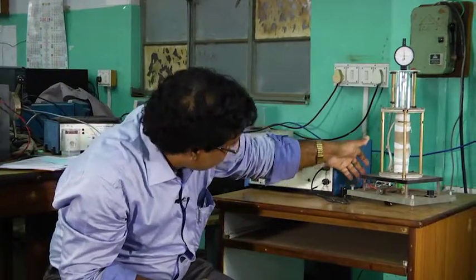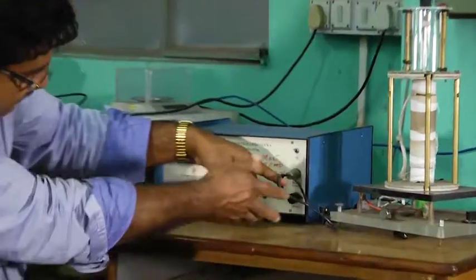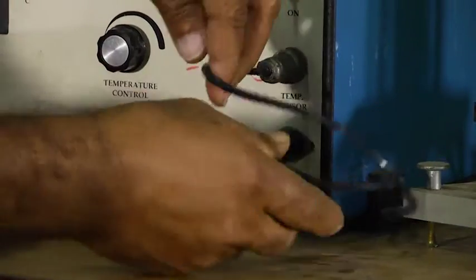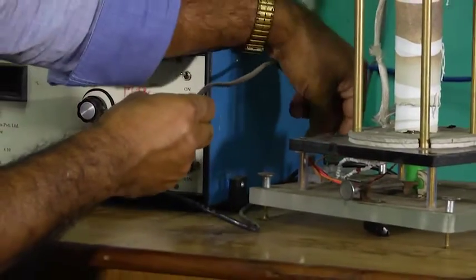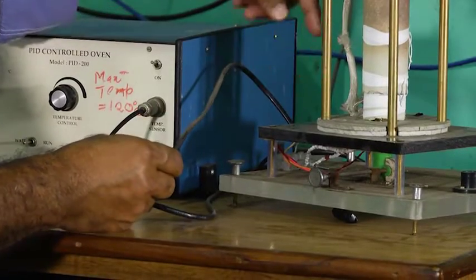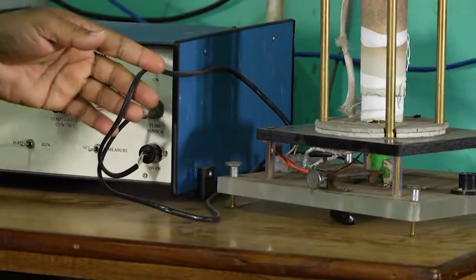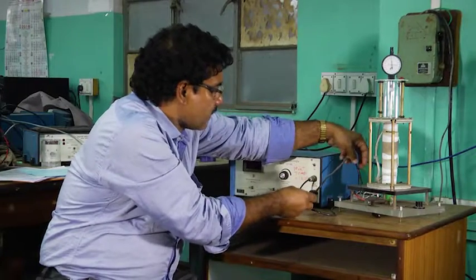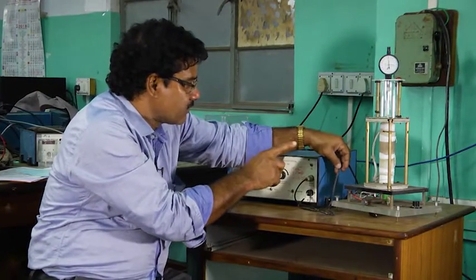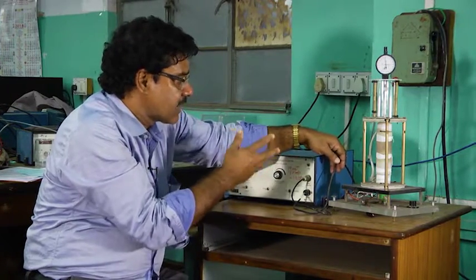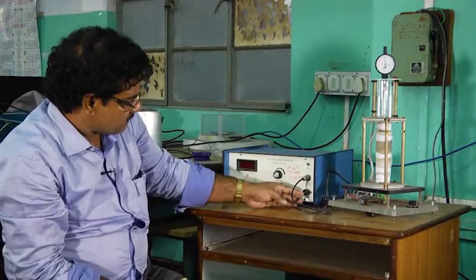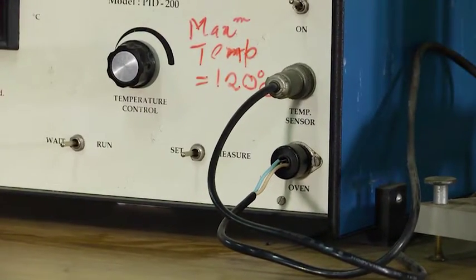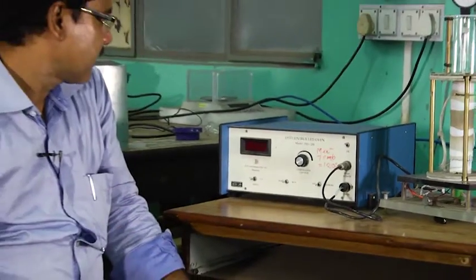Here you can see it is written "oven." That means from here we are passing current to the coil surrounding the metal rod. That metal rod we cannot see, as I told you. The current is given not to the rod, but to the coil. So, that is basically the oven. Now, if the power is higher, then the temperature of the oven will be higher, so the temperature of the rod will be higher, right.